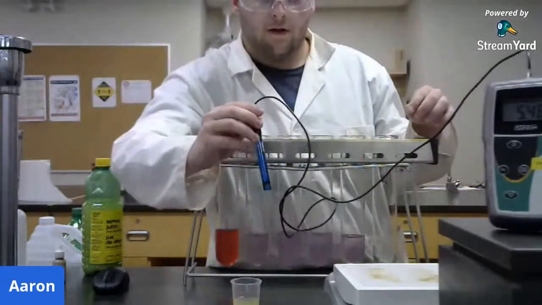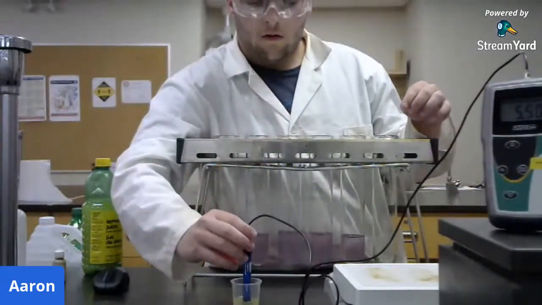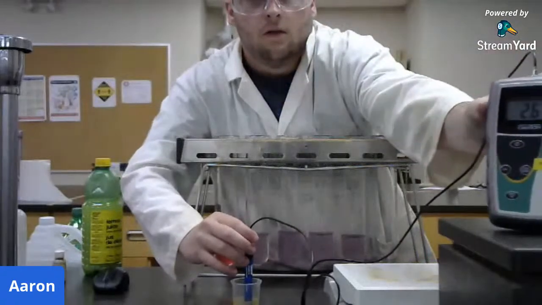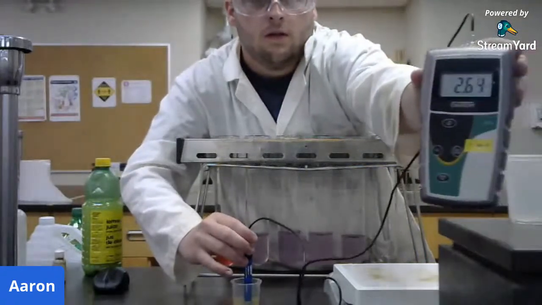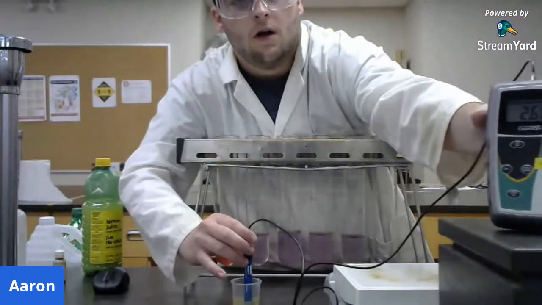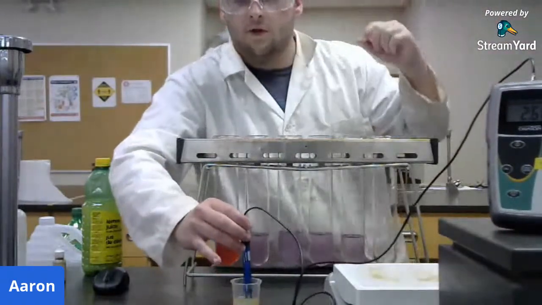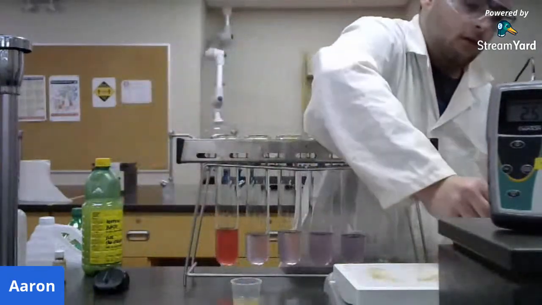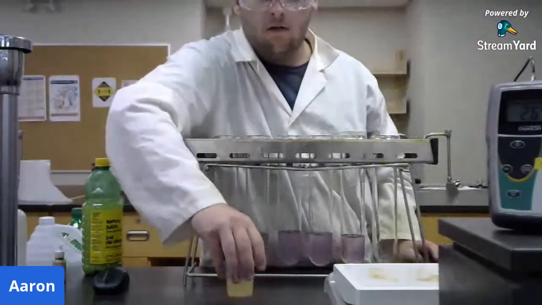And I'm going to use the electrode, and I'm going to put it in. So you guys can see the pH here. It's about 2.6. So this is quite acidic. So we know that lemon juice is acidic, and it turns our cabbage indicator pink.